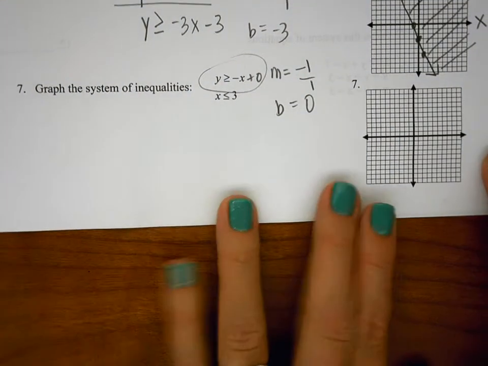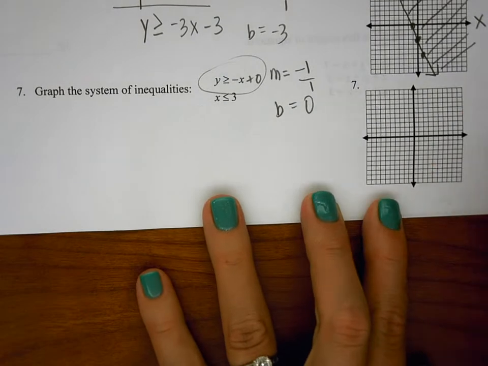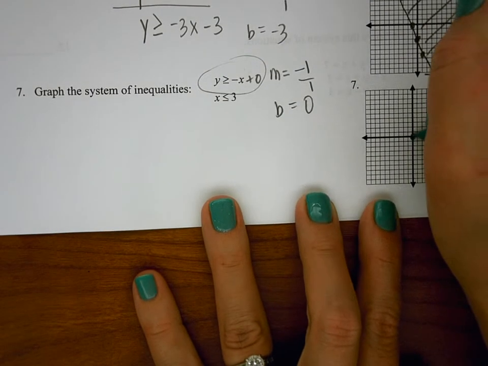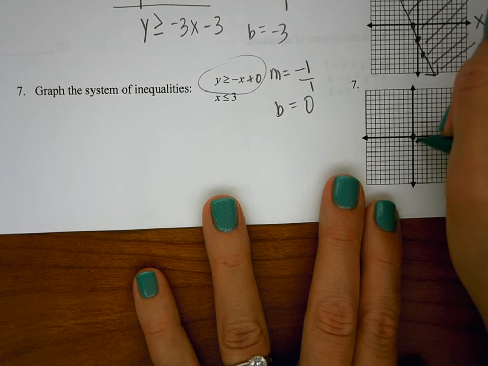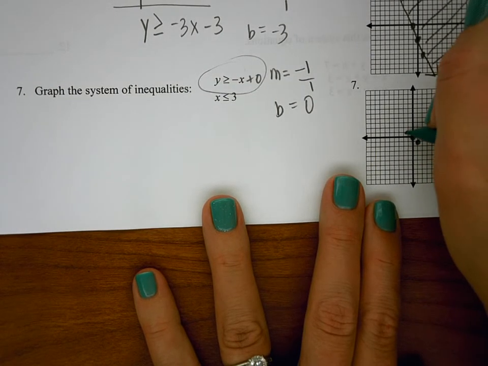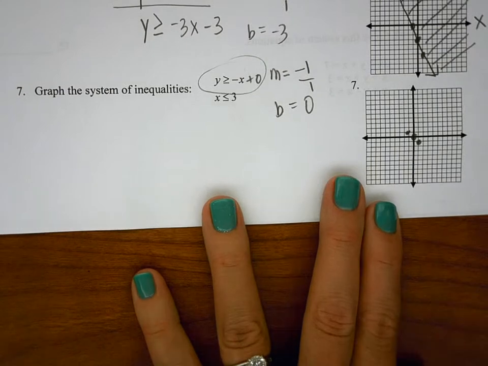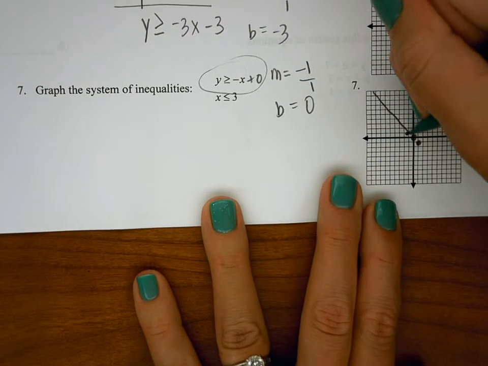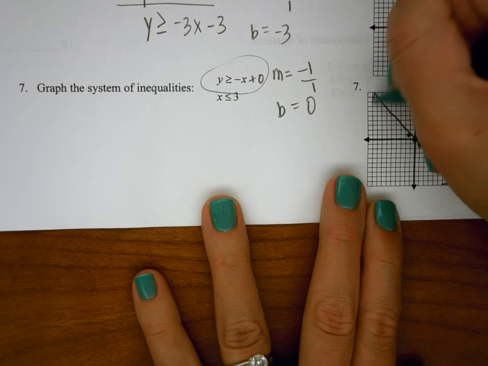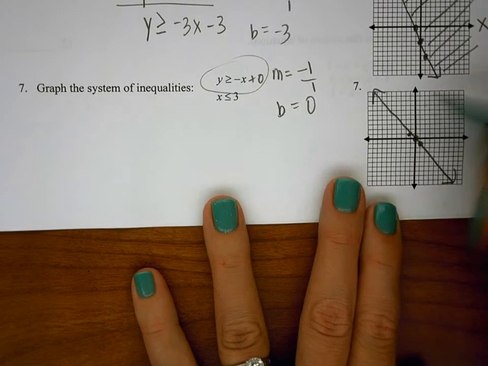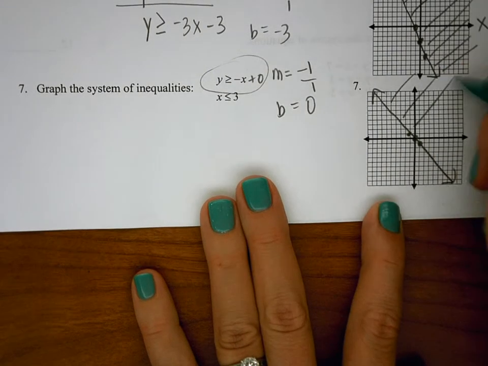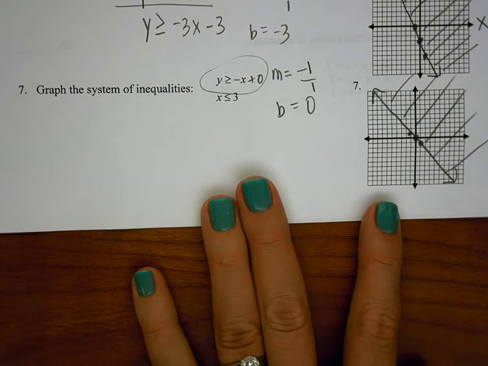So that means my starting point is going to be where? 0. So we make a point right there at 0. From there, we go where? Down 1. Down 1, right 1. Or up 1, left 1 would have also worked. Is this a solid or dotted line? Solid. Very good. So we're going to draw our solid line because it has the equal sign underneath. And shading. Am I going to shade up or down? Up.